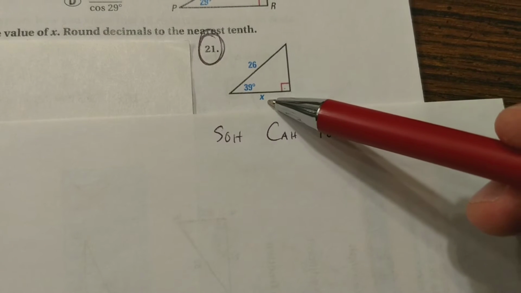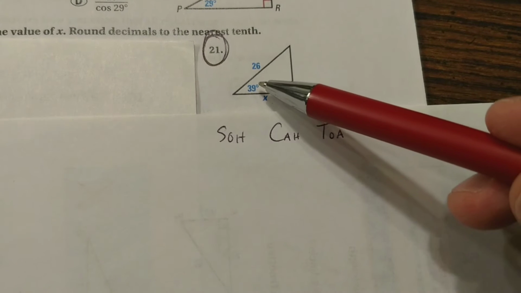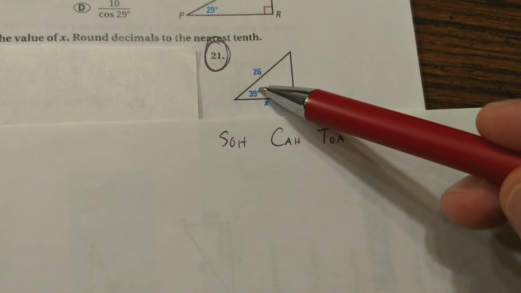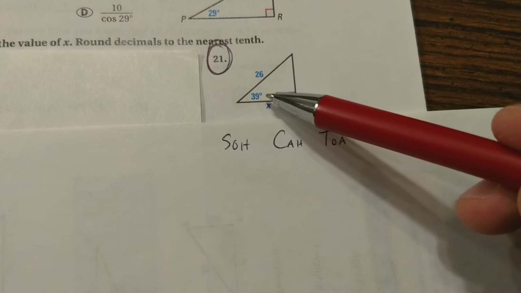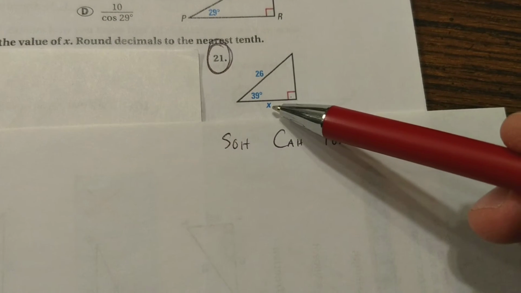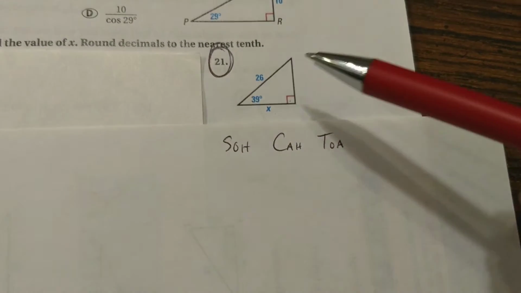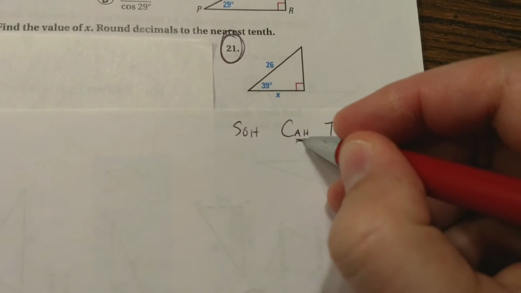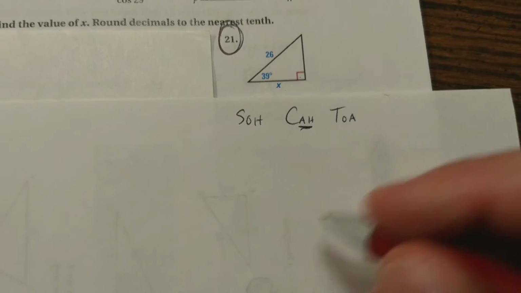And then x, the side that's marked as x, has to be either the opposite or adjacent based on where this angle is. Well, if 39 is the only angle that we're really given, then this is the side right next to it. It's adjacent. So I have two things. I have the adjacent side and I have the hypotenuse. That tells me I'm going to be using the cosine ratio in order to solve for this.